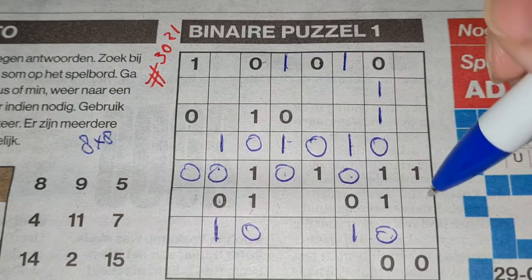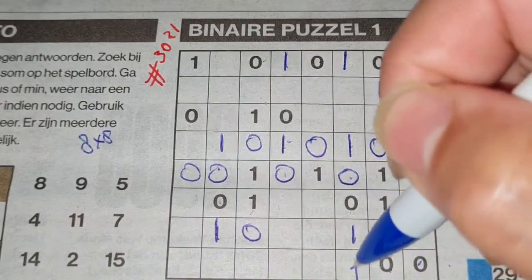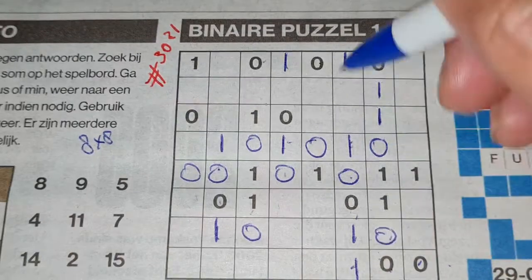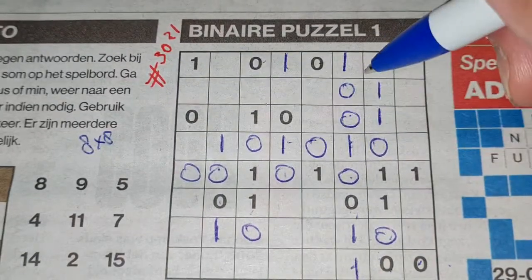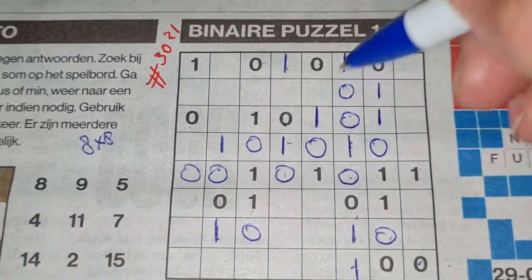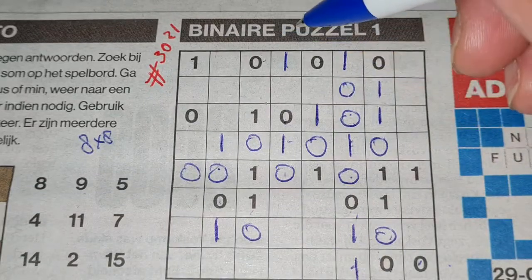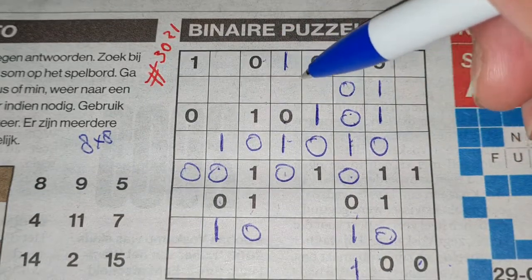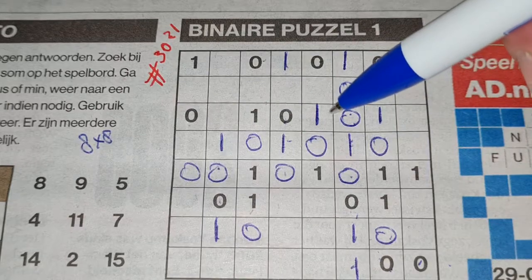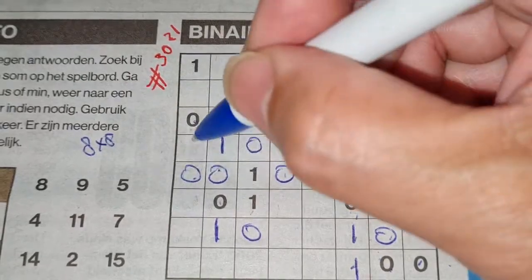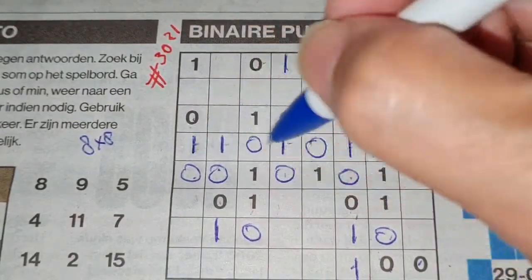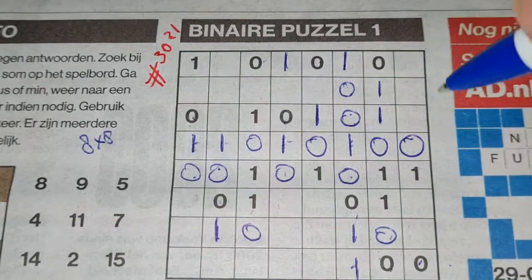Alright. Double O, here one, there one. 4 ones we have now, so the rest are O's. Between two O's comes a 1. Then between two O's comes a 1. Now we have 4 ones in this row, so the rest are O's.